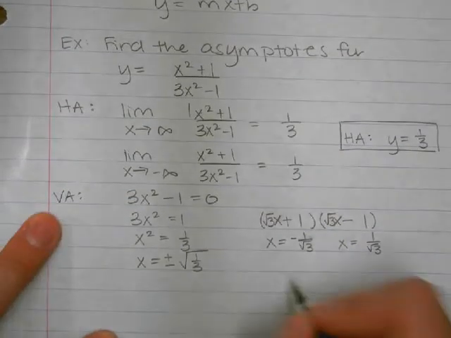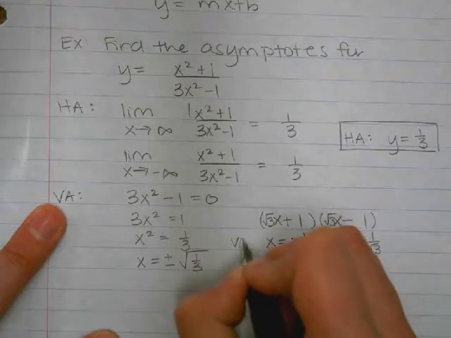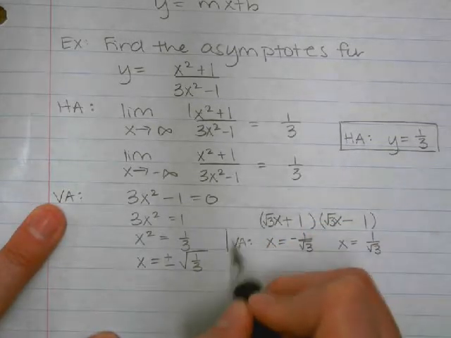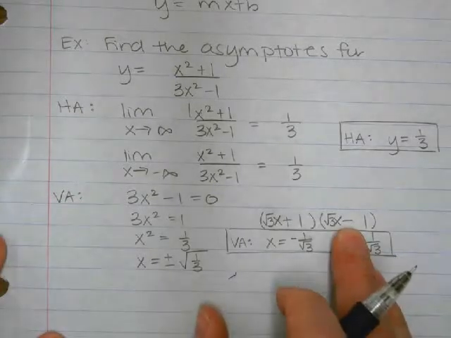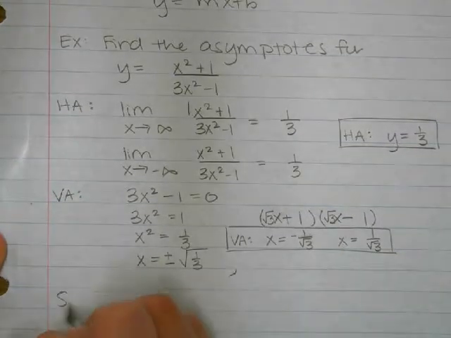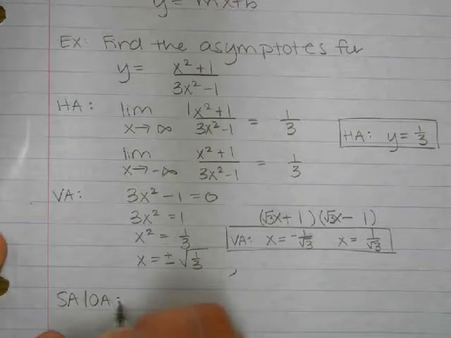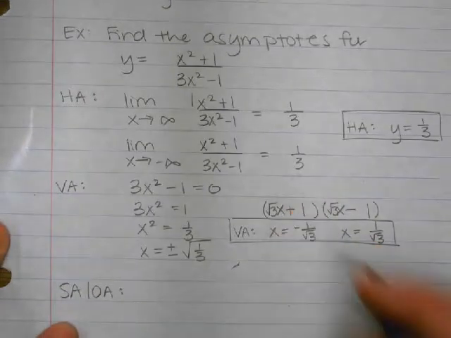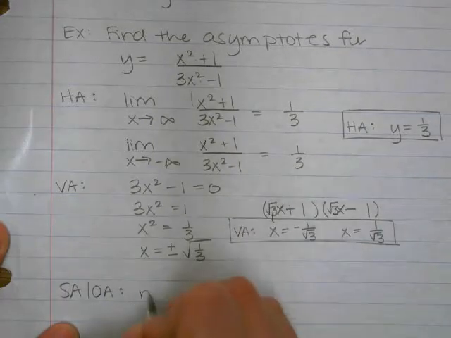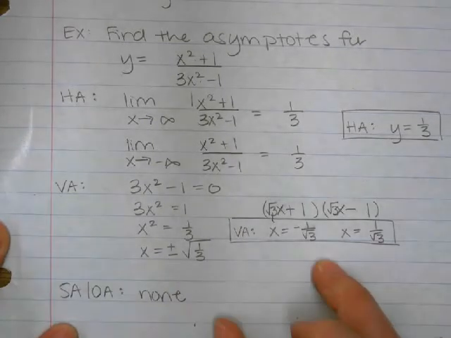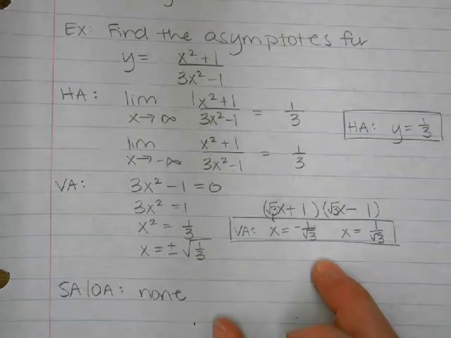All right, so those are our vertical asymptotes, right there. And for this one, the degree of the numerator and the degree of the denominator were equal, and so for the slant asymptote, or oblique asymptote, there's none.